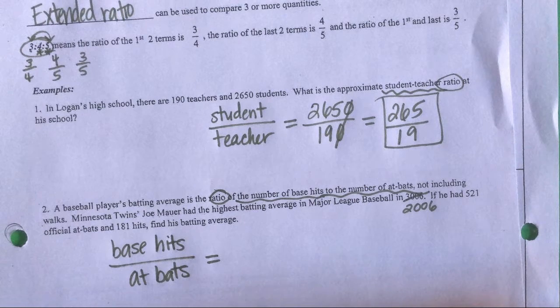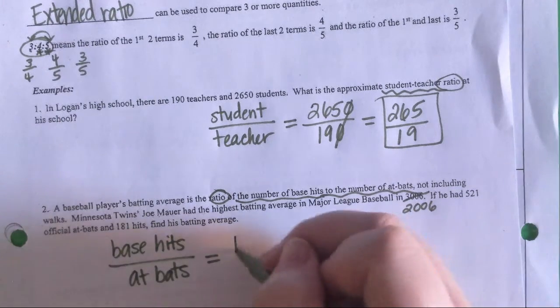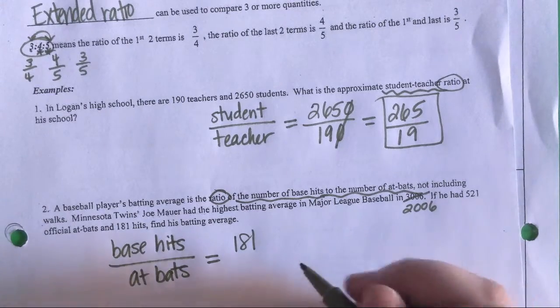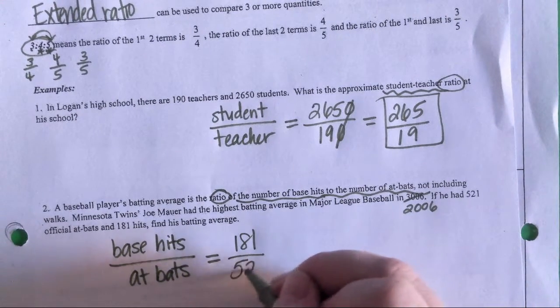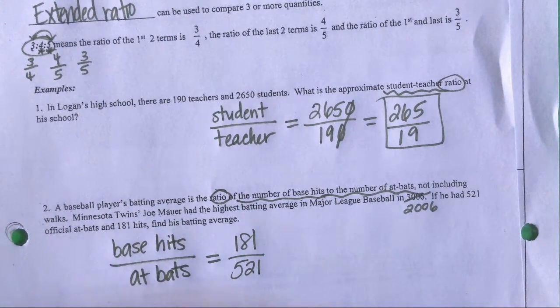Okay, so his base hits, what number do I put in the numerator? 181. What number do I put in the denominator? 521. Okay, so I could look into reducing this fraction, but tell me, Gage, when we talk about someone's batting average, do you want a fraction? What do you want? A decimal.